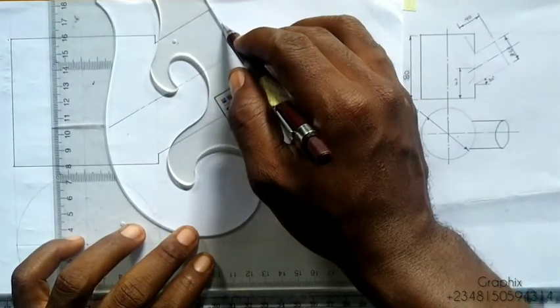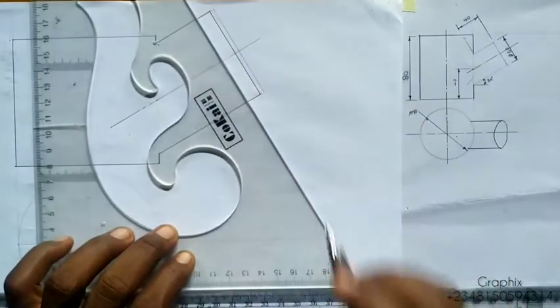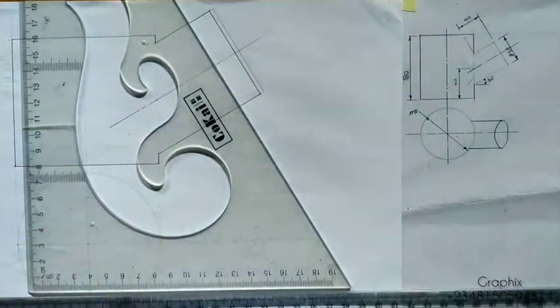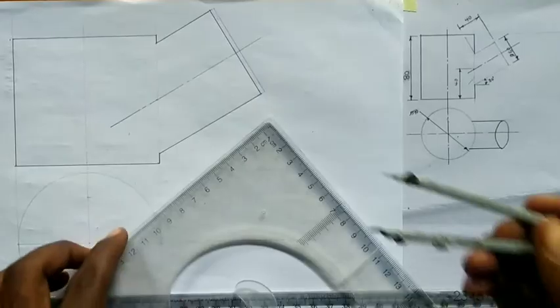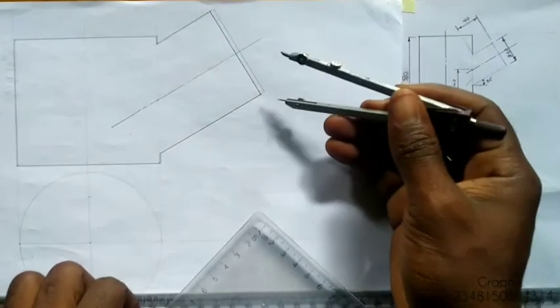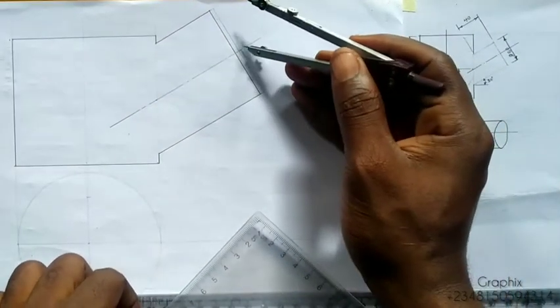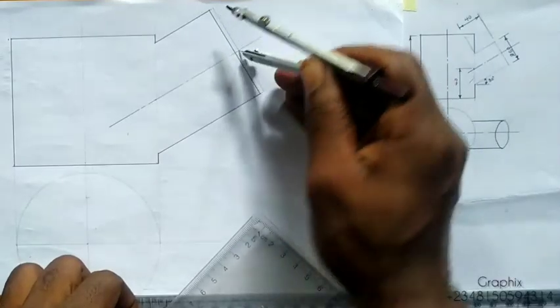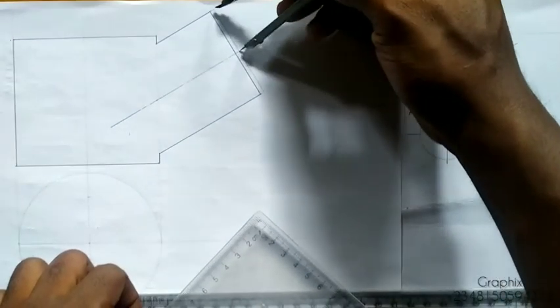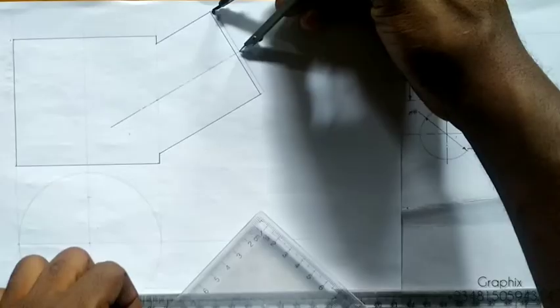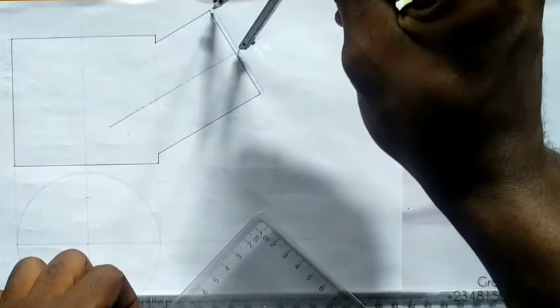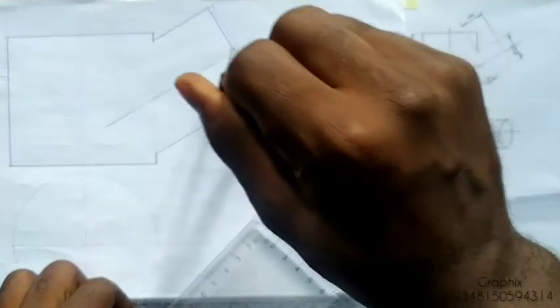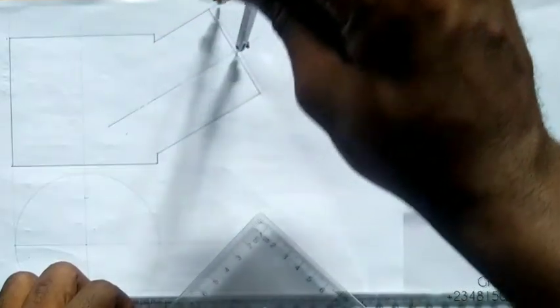Let's draw a line like this, and I'm going to place my compass using the radius of this point here to this point here. Can you see that? To the end of the circle. And I'm going to draw my semicircle like this faint line.